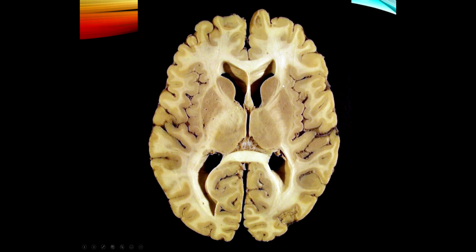Let's talk about this area right here around the internal capsule. Remember, our internal capsule has an anterior limb, a genu, and a posterior limb. We've talked about how the corticospinal tract travels in the posterior limb. The corticobulbar tract is at the genu. And we've been over all the different pathways located in the internal capsule.